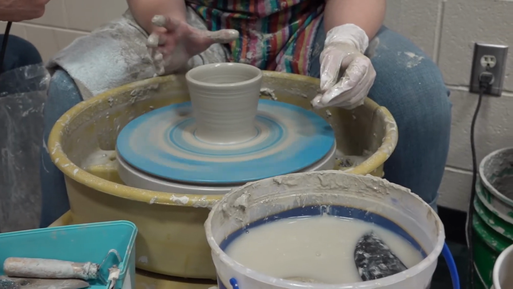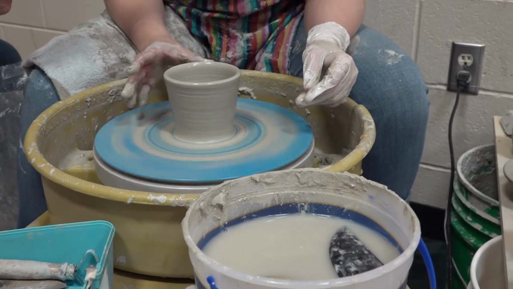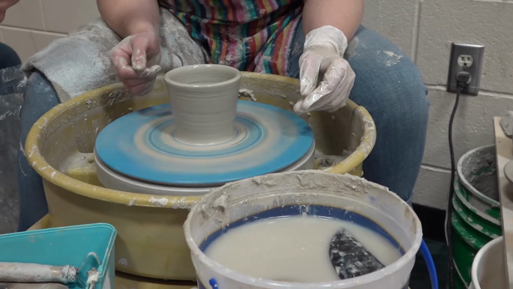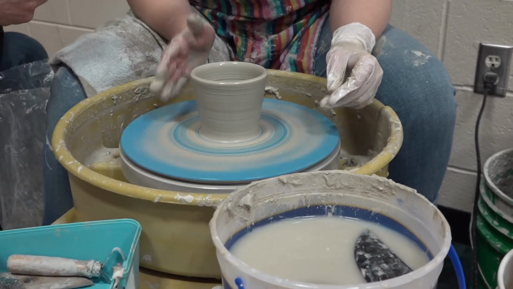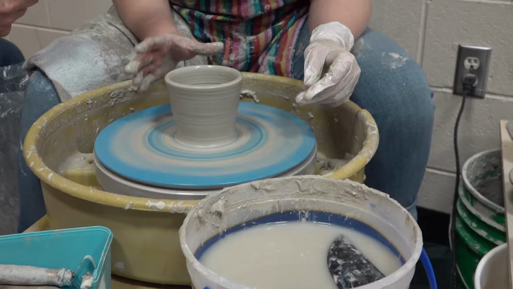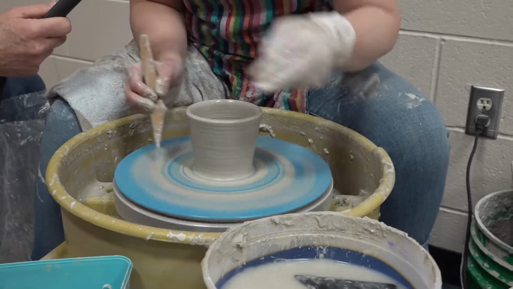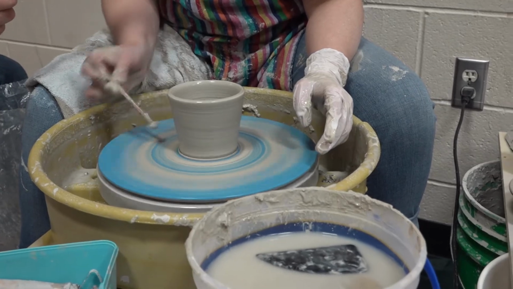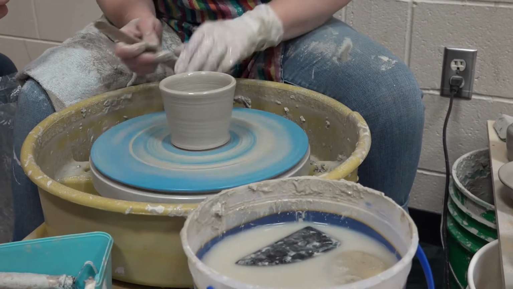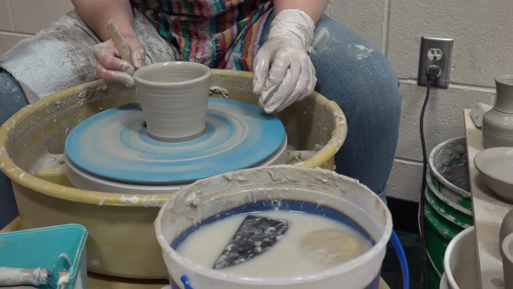So I fire it once to bisque to a cone 04, and then I cover it with glaze, and I put it back in the kiln a second time for a second firing, and then I fire it even hotter that time. And by the time it's done, it'll still break if you drop it on the floor, like anything else, but you can handle it. It can go in the oven. It can go in the microwave.